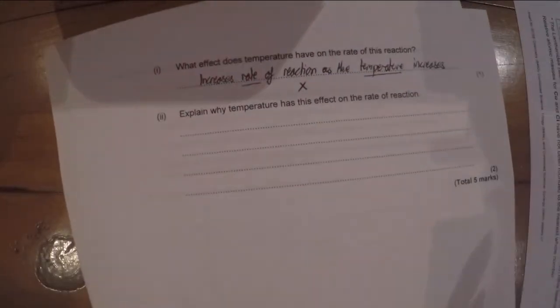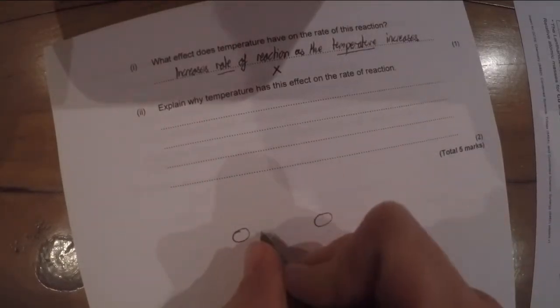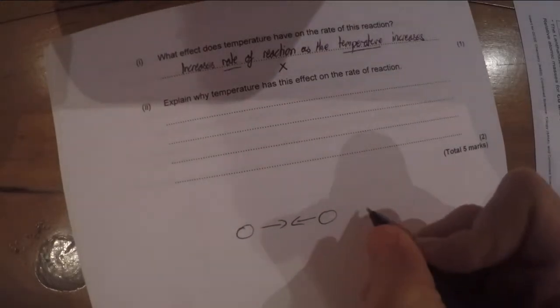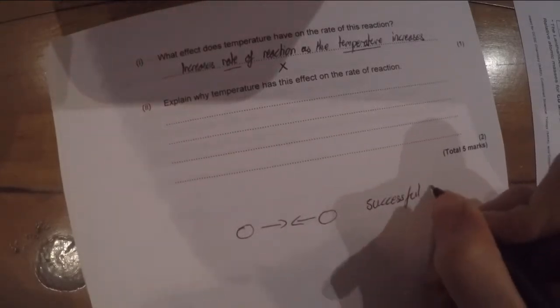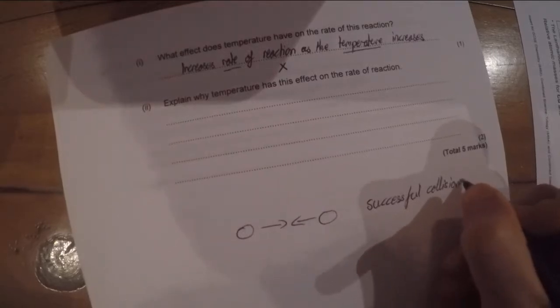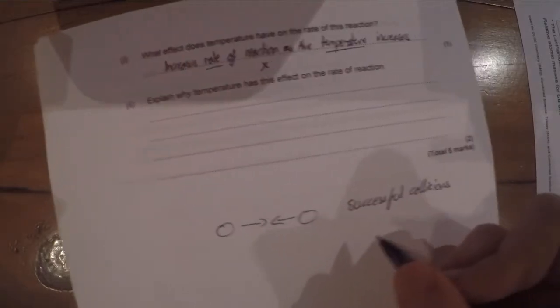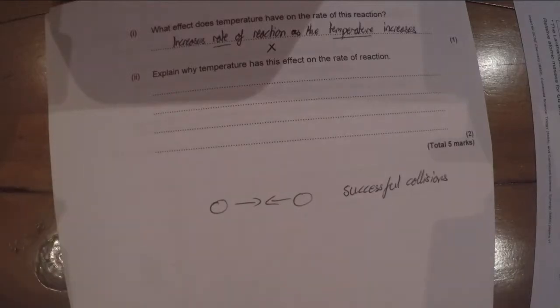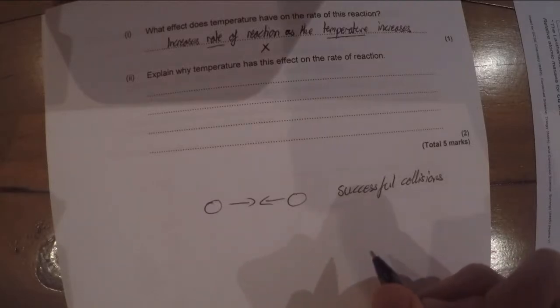Explain why temperature has this effect. So if you remember, reactions occur as two particles come together and they collide. When we talk about successful collisions, you may have heard me using a boxing analogy. You've got to hit the opponent hard to have any kind of effect for it to be successful. There's no point in just tapping them. And it's the same with our particles. They've got to collide with a lot of energy for it to be successful.